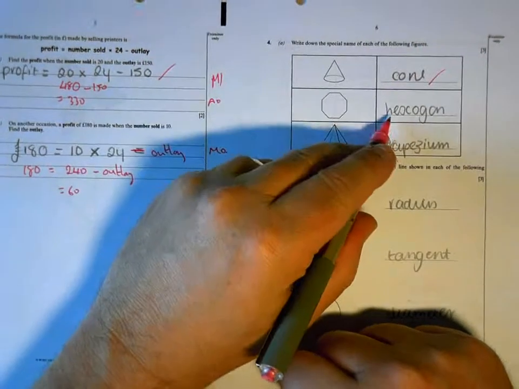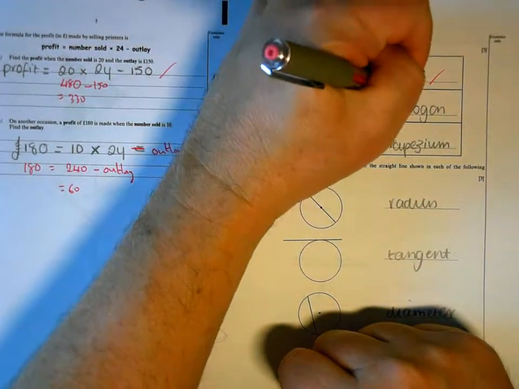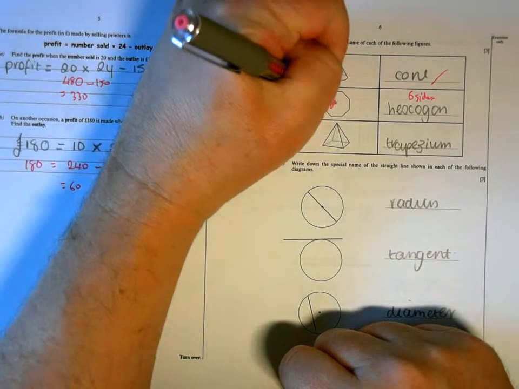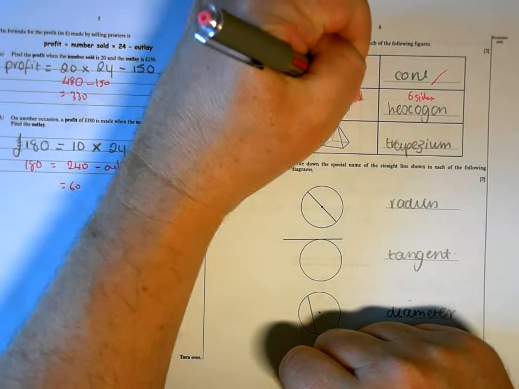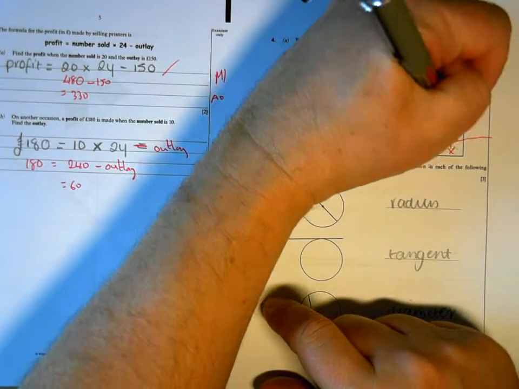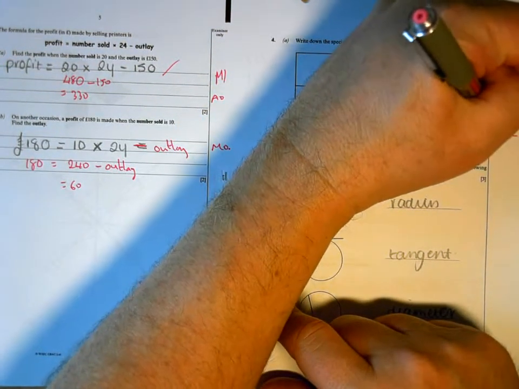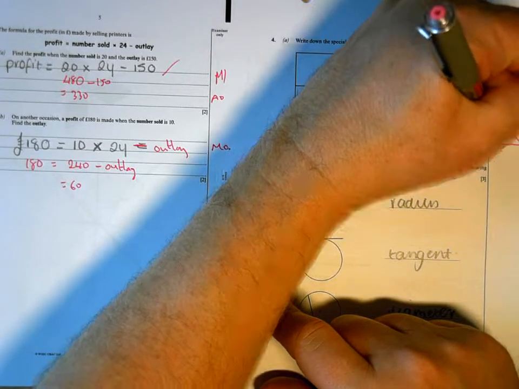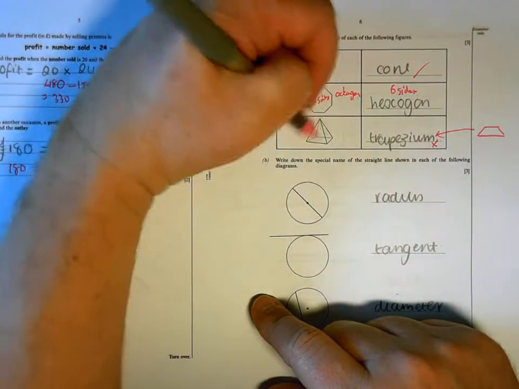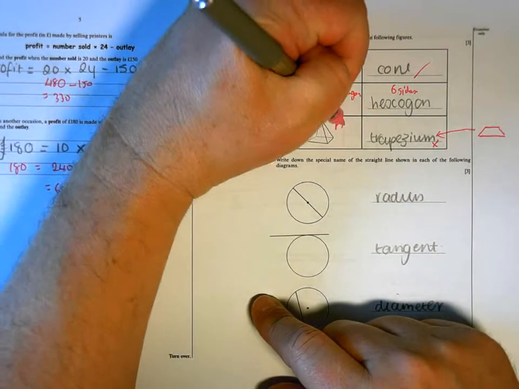Cone is correct. Hexagon has got 6 sides. That has got 8 sides, called an octagon. That's not a trapezium. A trapezium looks like that, a 4-sided shape with 1 pair of parallel sides. That is called a pyramid.